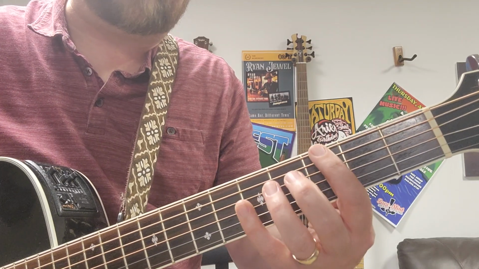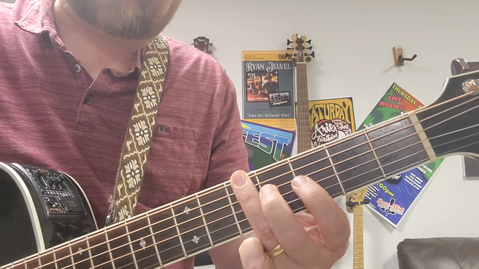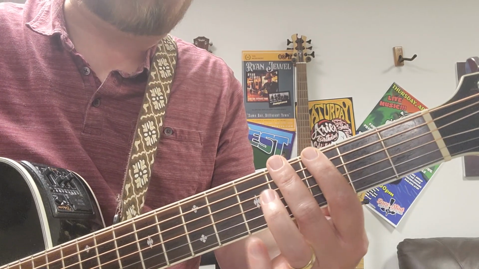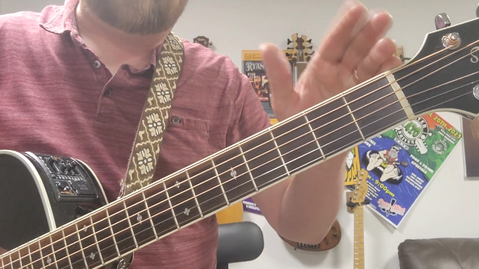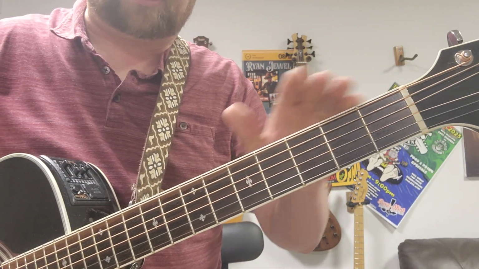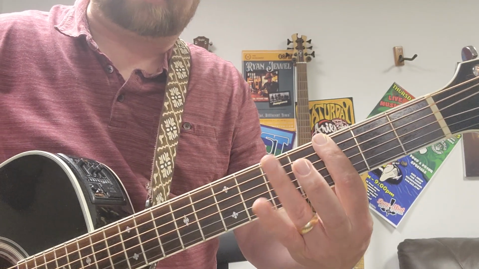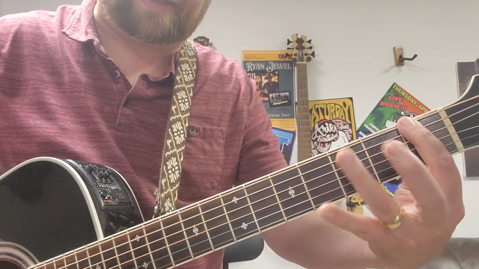So a whole step is 2 frets. This is a G note, that's an A note. So in between is going to be an A flat or a G sharp. All right, so we're going to start at the beginning. Remember, E and F, no flats and sharps, and B and C, no flats and sharps. Everything else is going to have a whole step in between, which means a whole fret is going to be between it.